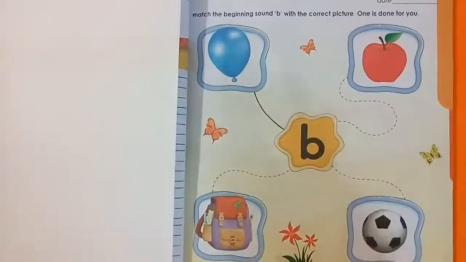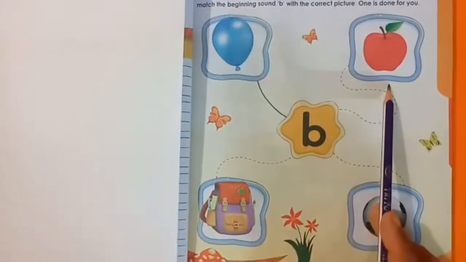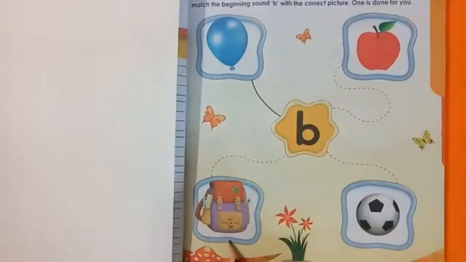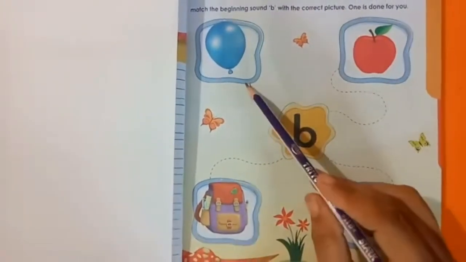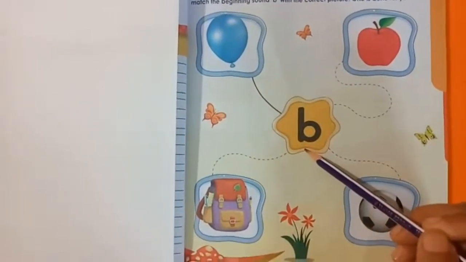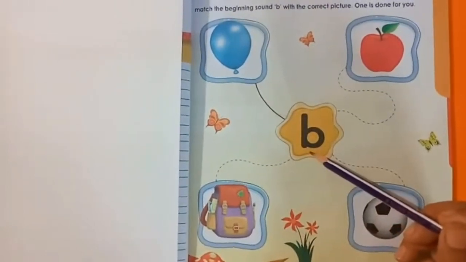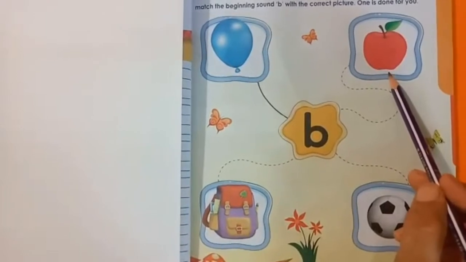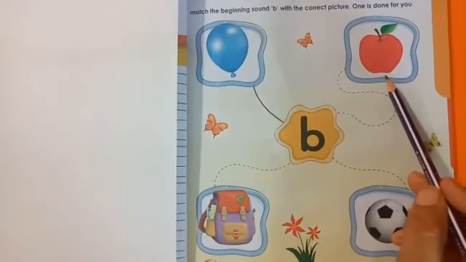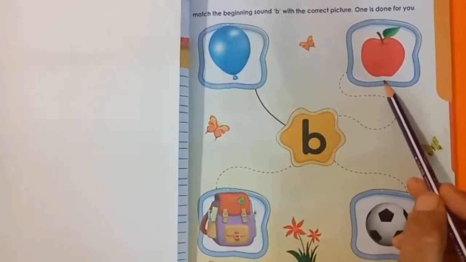In this page, there are 4 pictures. 1, 2, 3, 4. 4 pictures. And the first picture is balloon, and its beginning sound is B. And the second picture is apple. And what is the beginning sound of apple? A.